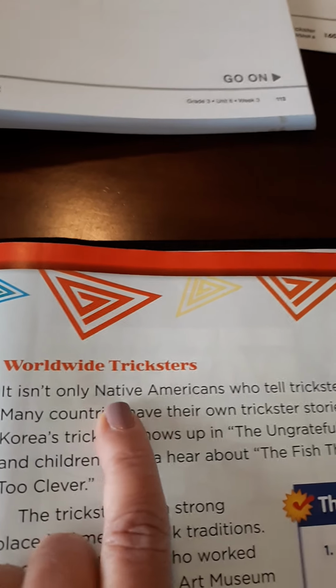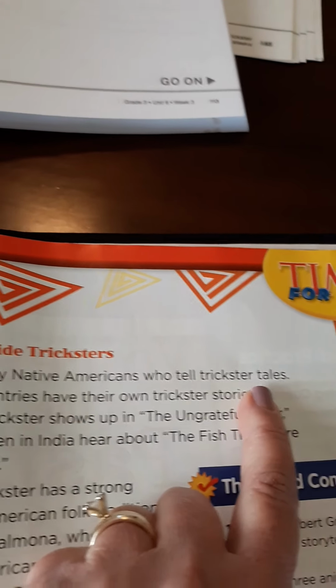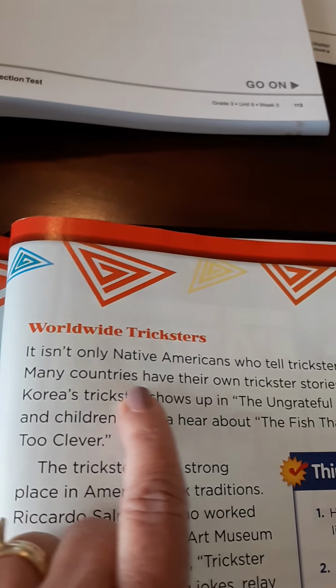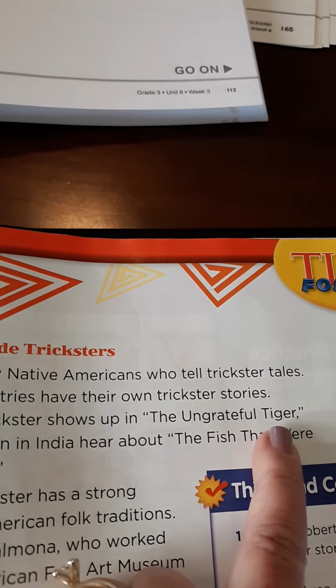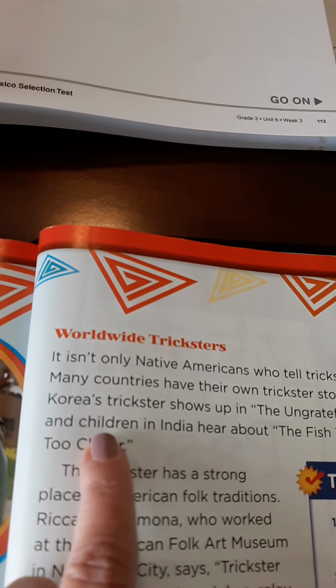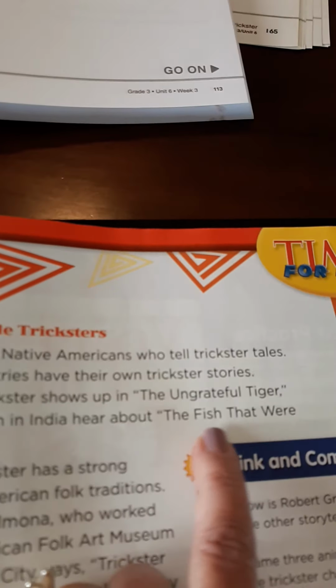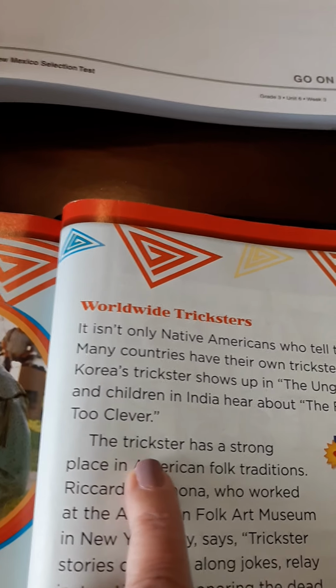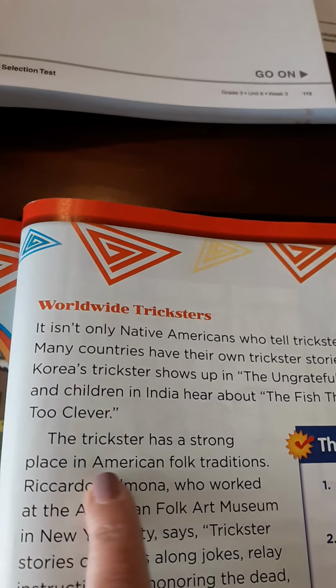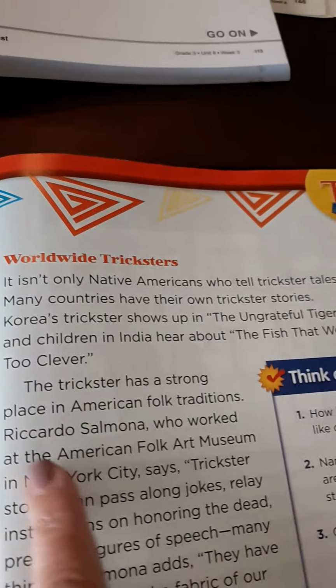Worldwide tricksters. It isn't only Native Americans who tell trickster tales. Many countries have their own trickster stories. Korea's trickster shows up in The Ungrateful Tiger. And children in India hear about the fish that were too clever. The trickster has a strong place in American folk traditions.